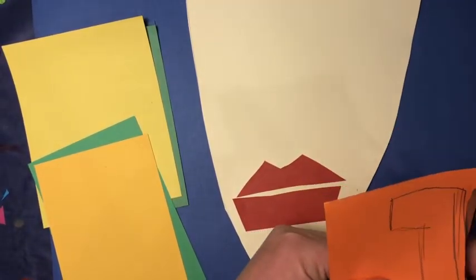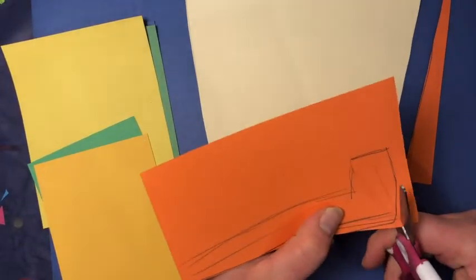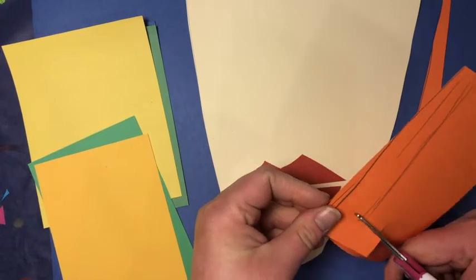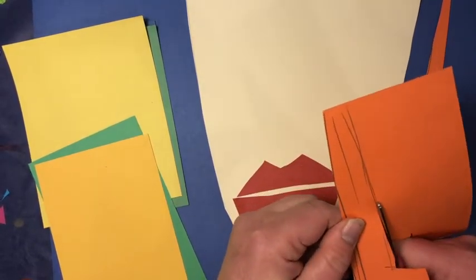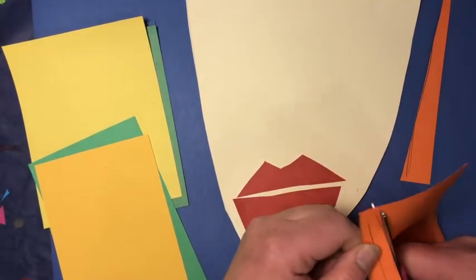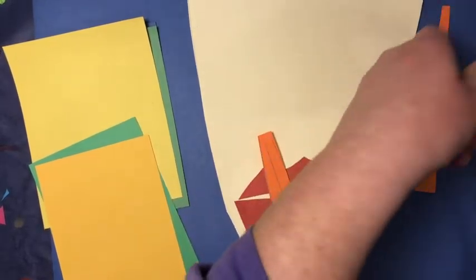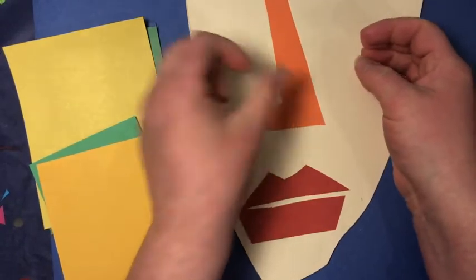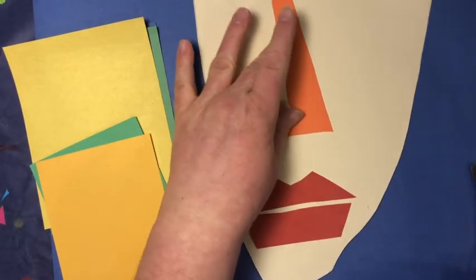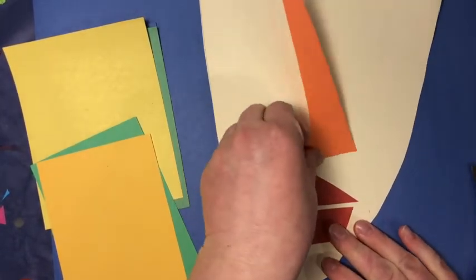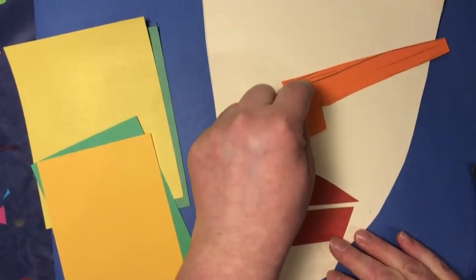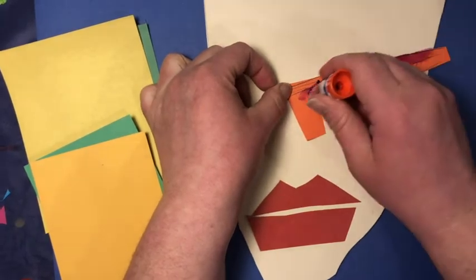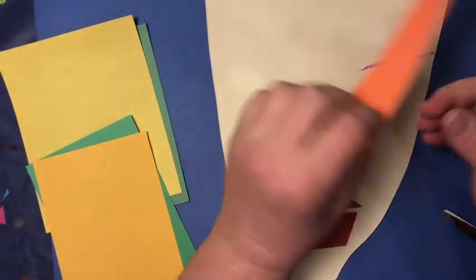I'm going to cut this out. Again, I want to make sure that I'm putting the glue on this side, the side with my pencil marks, because that makes it nice and neat.